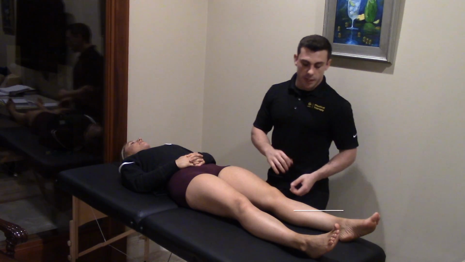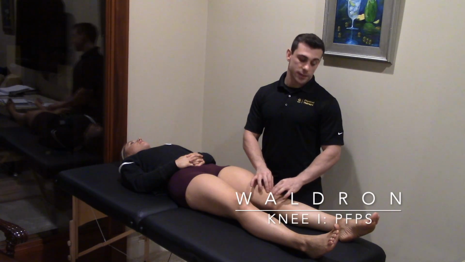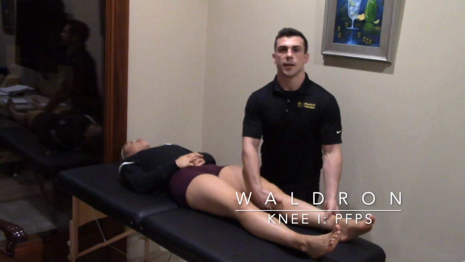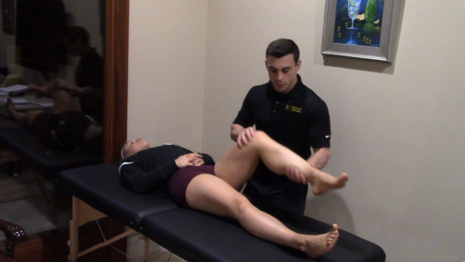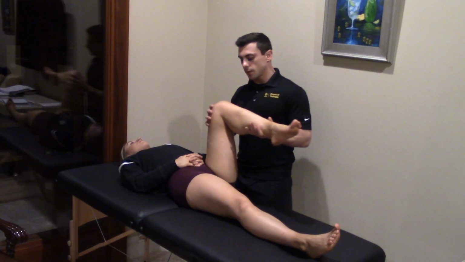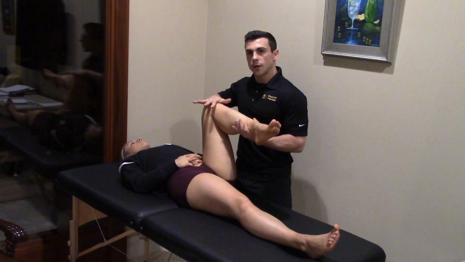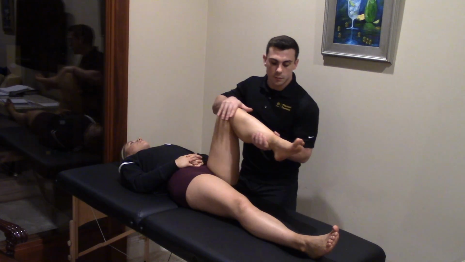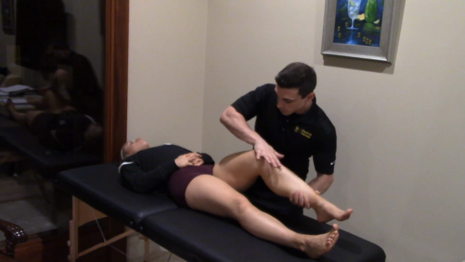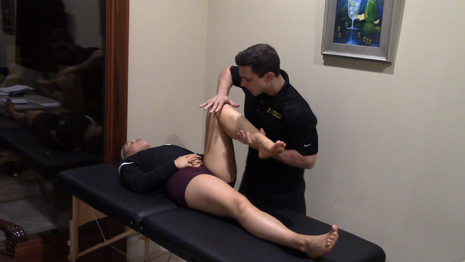So we're going to do some tests for patellofemoral pain syndrome. The first test is a dynamic test. It's called the Waldron test. We're going to do it while the patient is going from extension and flexion. However, I'm going to be compressing her patella into the trochlear notch of her femur while she's moving. So adding some compressive forces here.